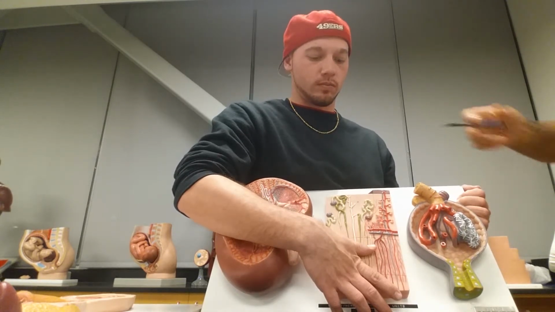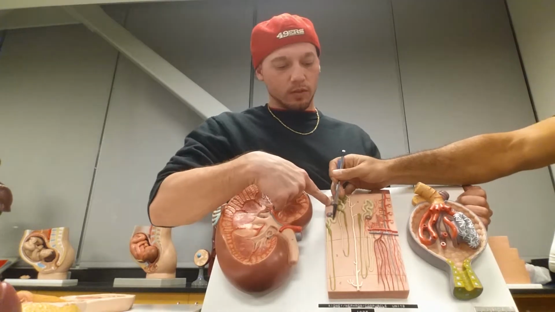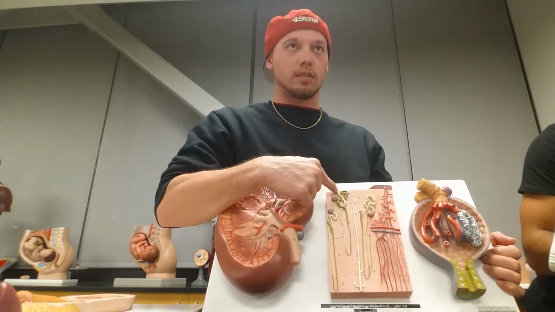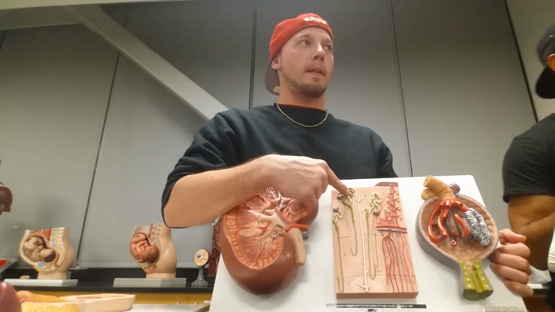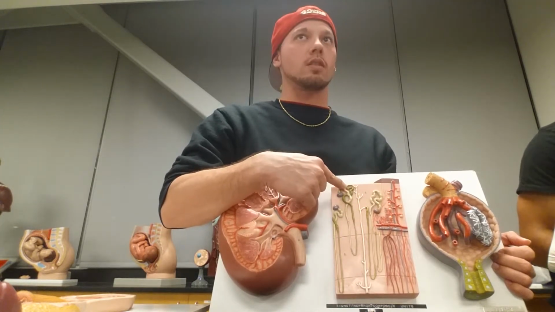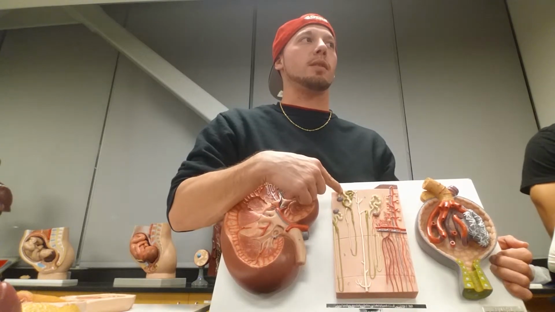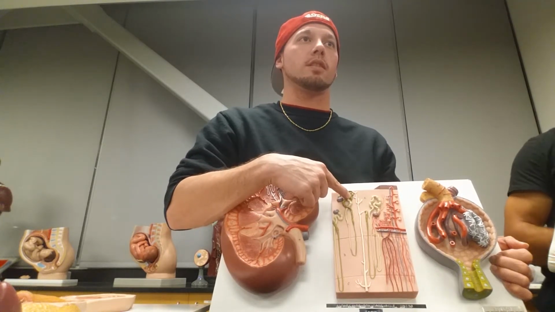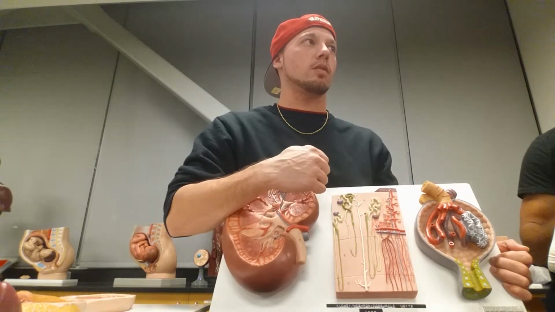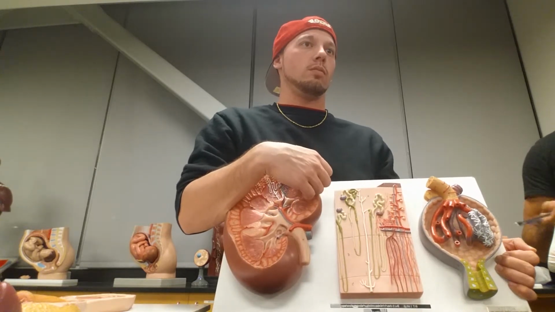Now, from the glomerulus, you're going to go into this tangled up structure right there. It's near the glomerulus, so what do you think it's called? Proximal convoluted tubule. What's the function of it? Reabsorption of electrolytes, the reabsorption of nutrients. Good. It reabsorbs glucose, calcium, potassium, all these ions that are great for you, and water.